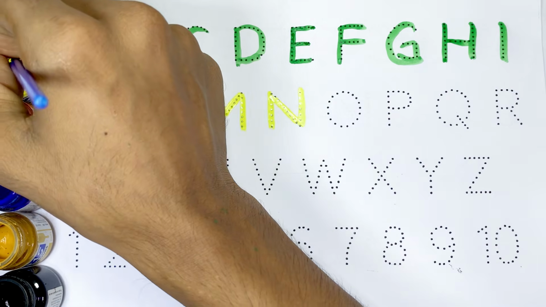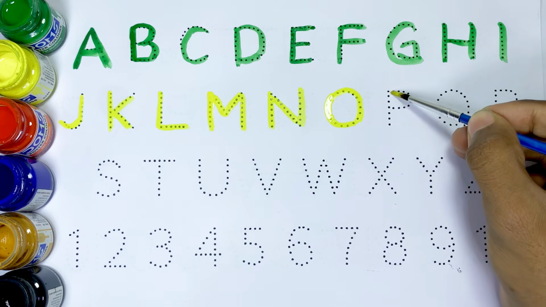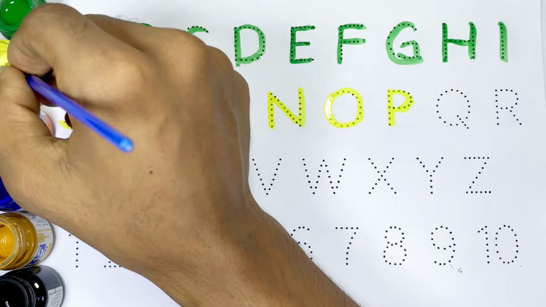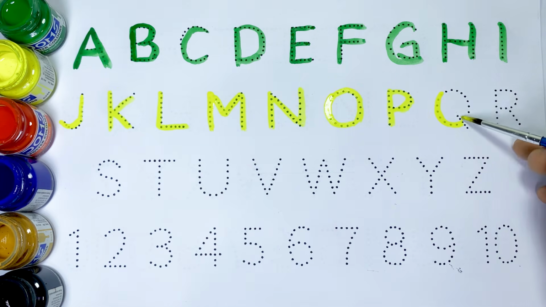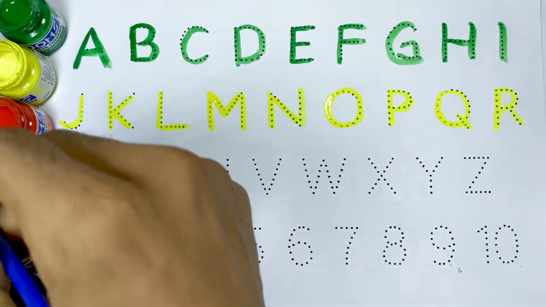N for nose. O for orange. P for parrot. Q for queen. R for rose. Kids, now you draw S and you use red color.